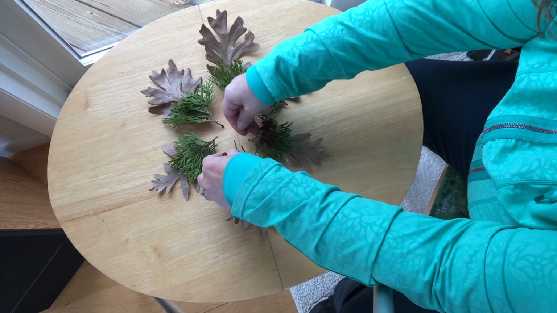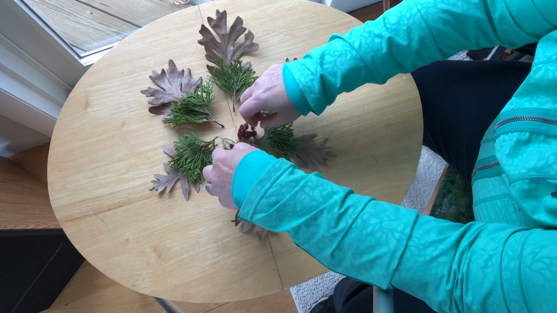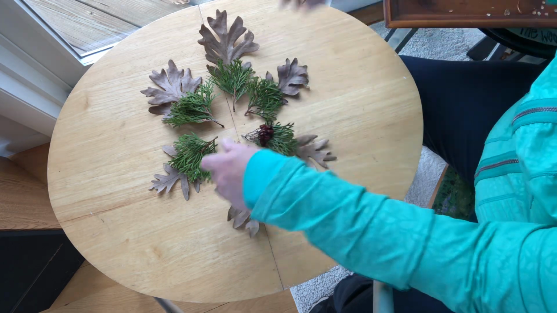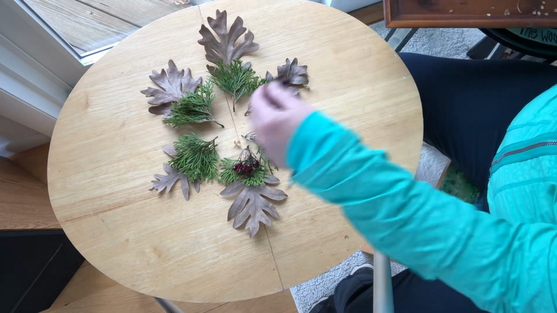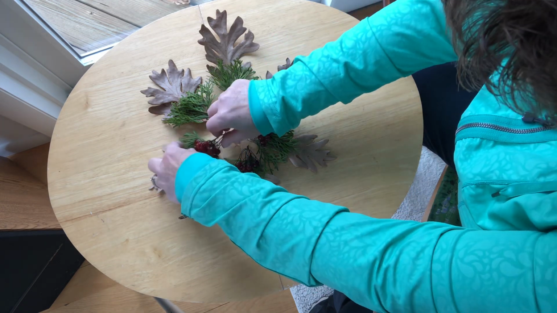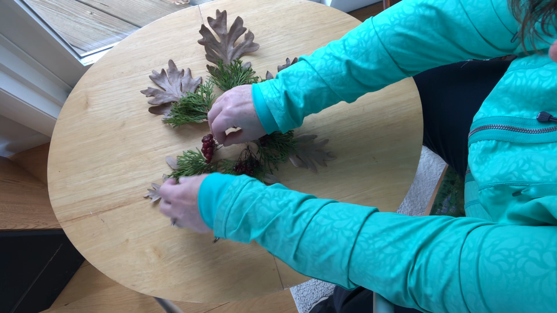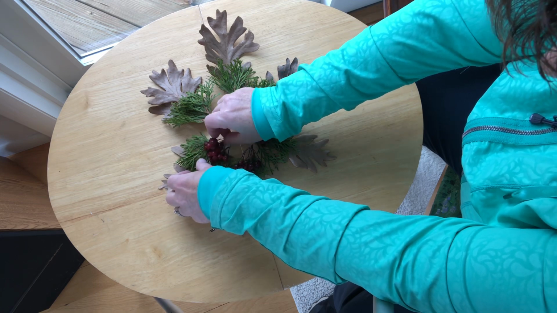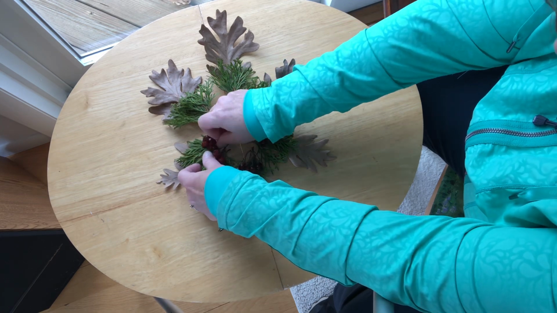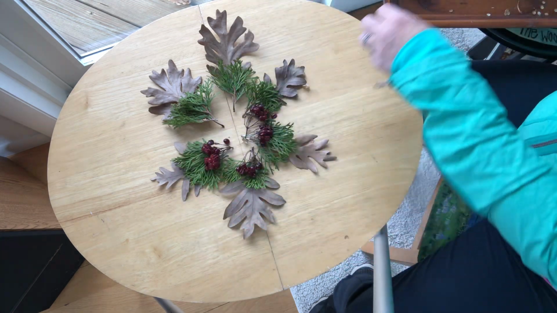I'm gonna go ahead and put these here. I'm layering on top of items. These are little berries. These are all things that I just kind of found growing along the edge of the road.